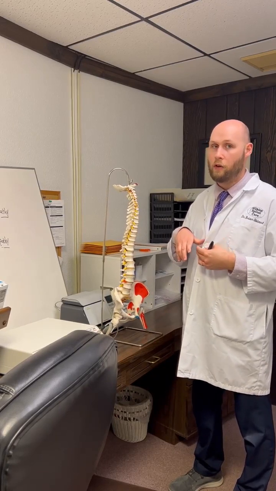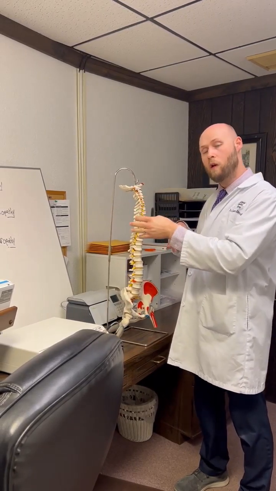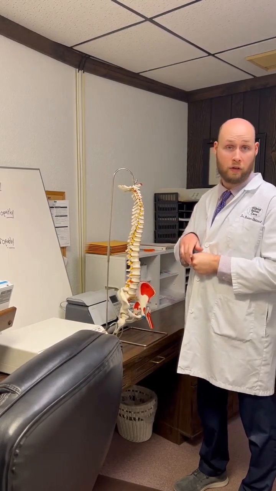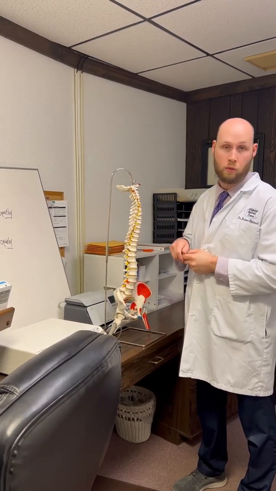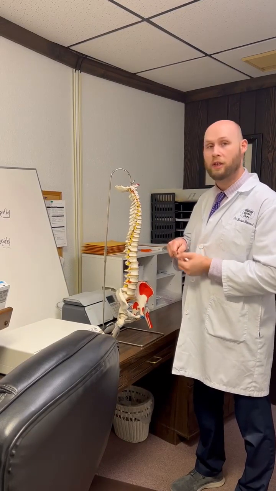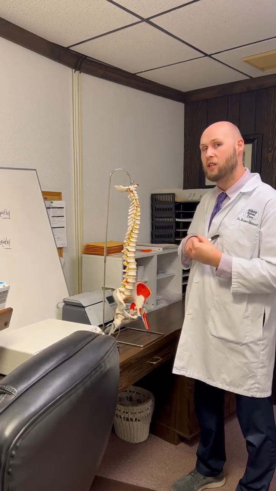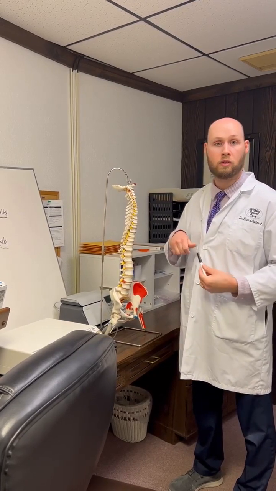How do you figure out if it's a patient with myelopathy, radiculopathy, or neuropathy? That's a very good question. You have to do an exam. And that's what we do here. We determine myelopathy, radiculopathy, and neuropathy. And sometimes not even our exam is enough to determine that.